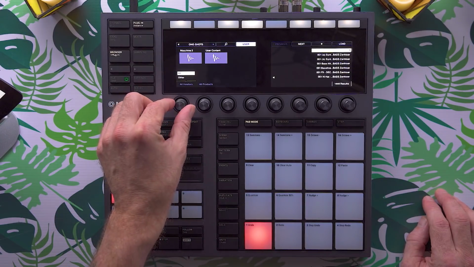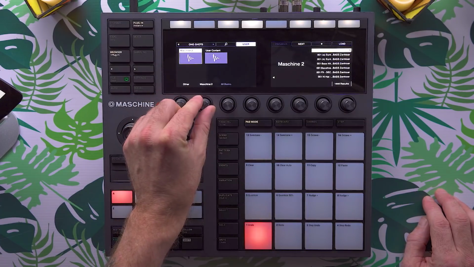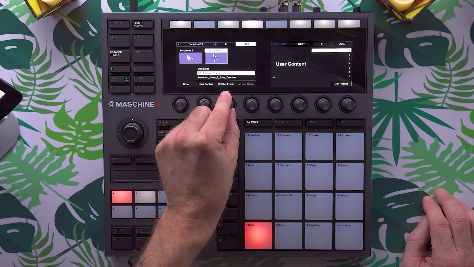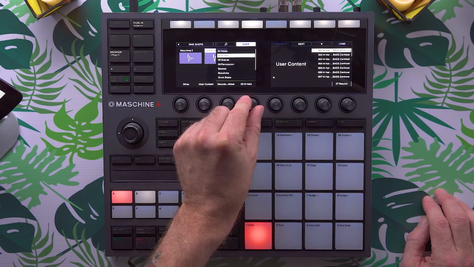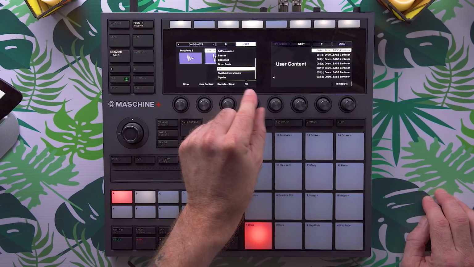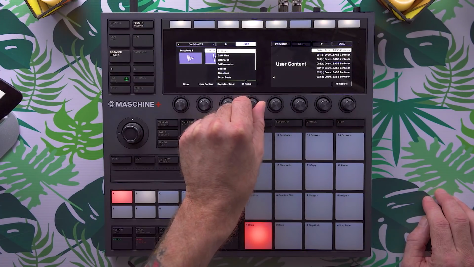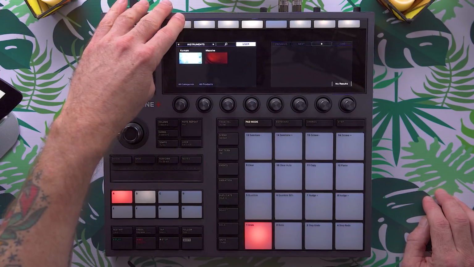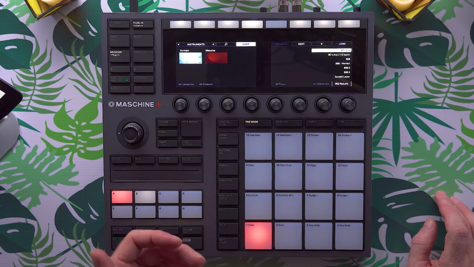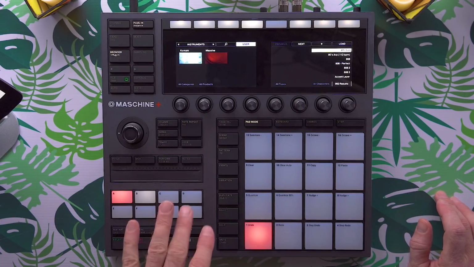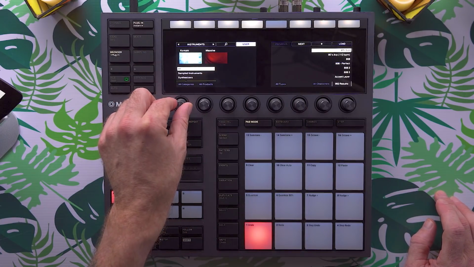So for instance, if I go to Other, All Products, and User Content, All Banks, here are my main folders right here. And then sub-banks, I'll find the individual folders for that folder. The same goes for instruments. I have some Massive presets in here and some Kontakt presets. For the most part, the Kontakt and Massive presets that I brought in do work. Some Massive presets didn't, and I'll show you what happens with Kontakt stuff.